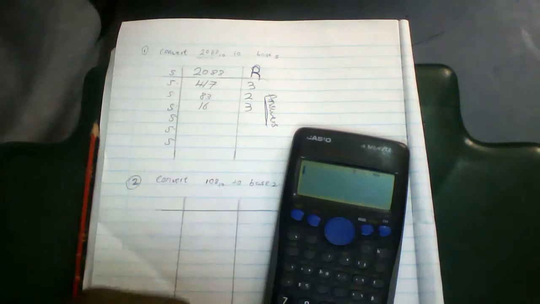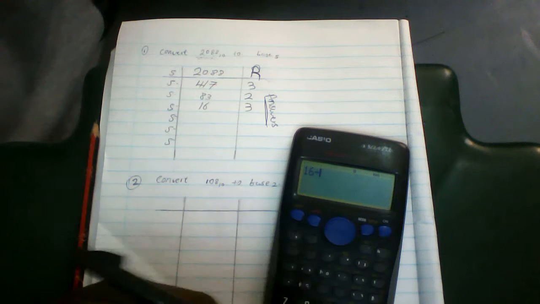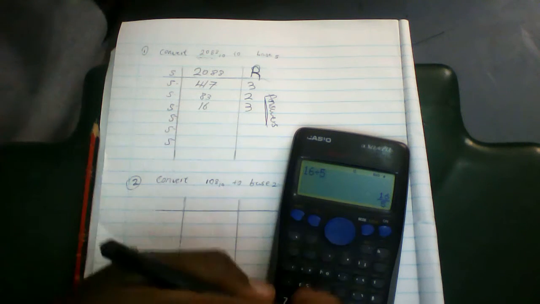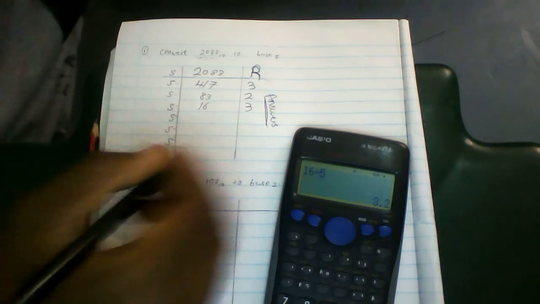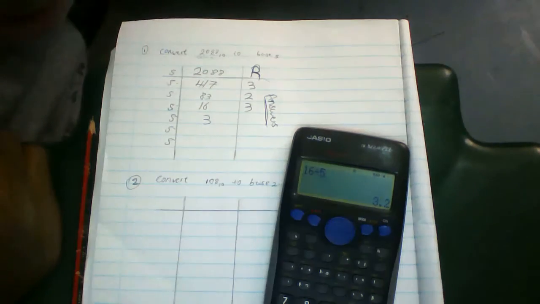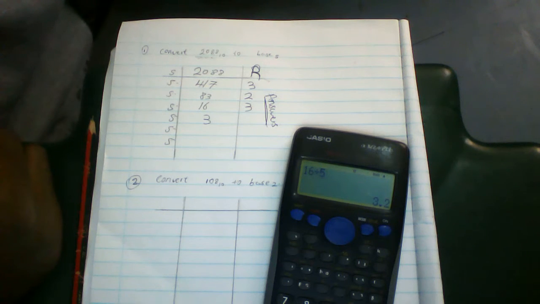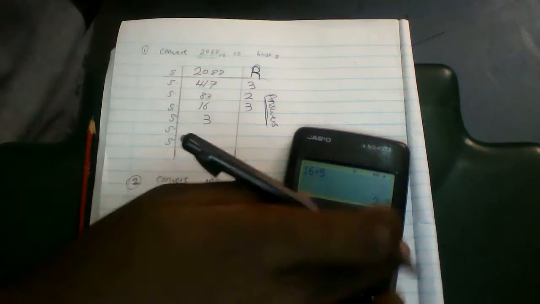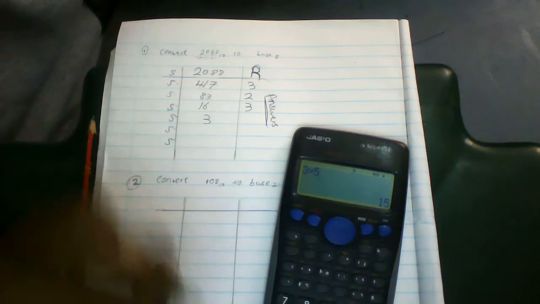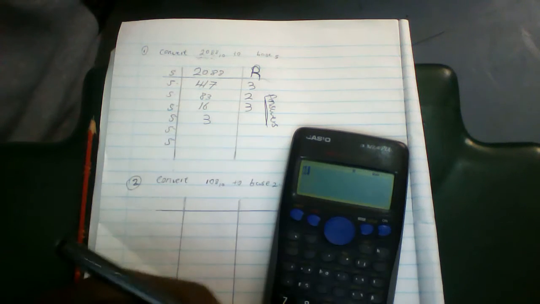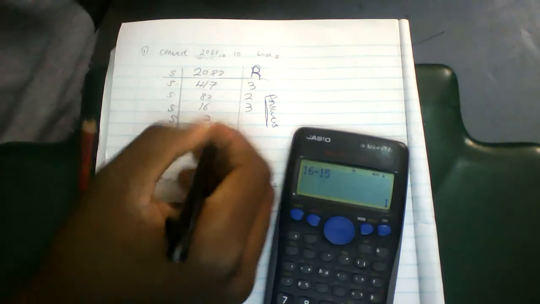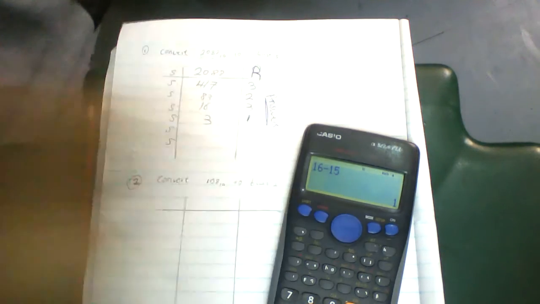Now you continue again. 16 divided by 5 is equal to 3.2. You write your whole number, but the number has a decimal, so it tells you that you have a remainder. You go back and say 3 multiplied by 5, then you get 15. Then 16 minus 15 you get 1. You put it in your remainder column.